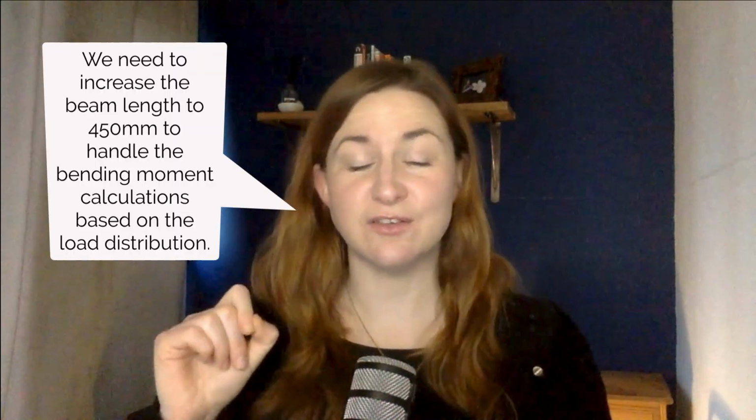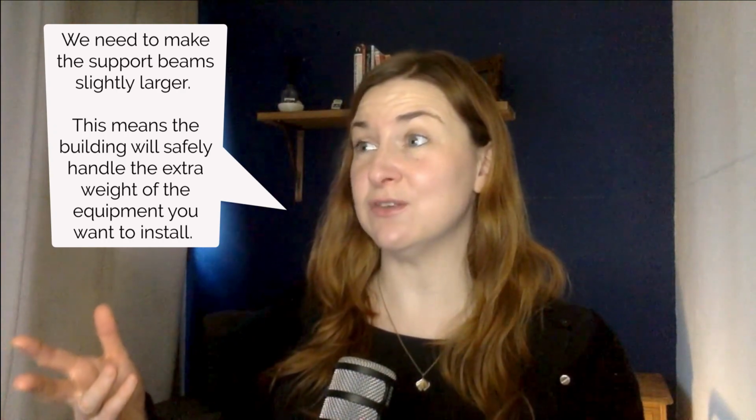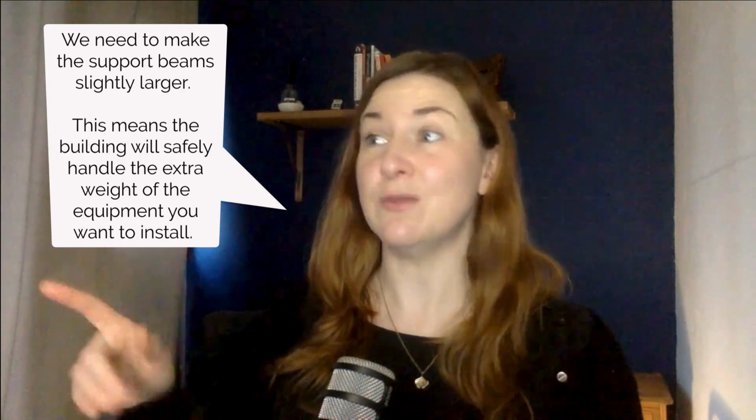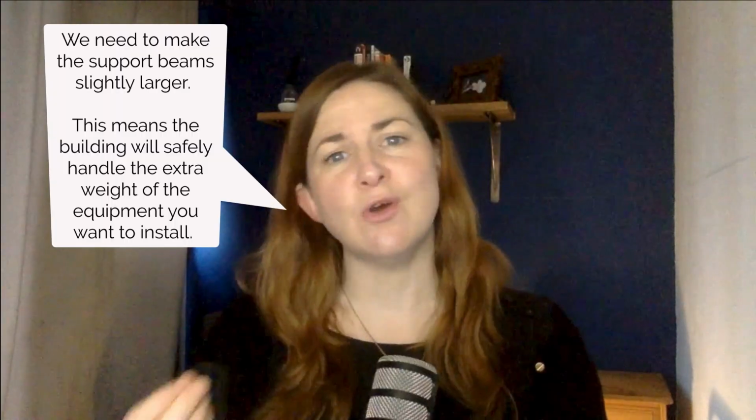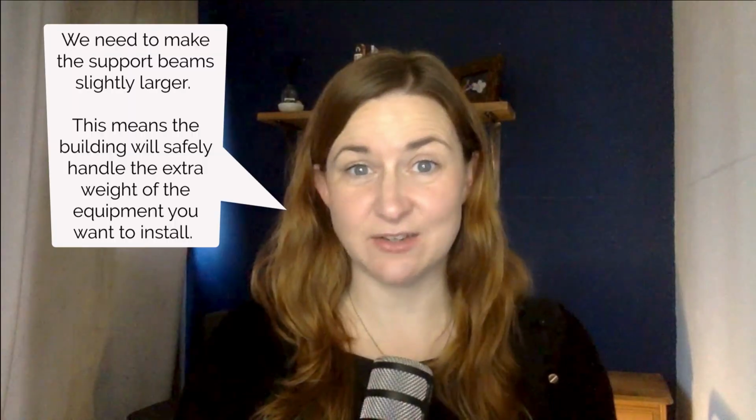But instead, start with, we need to make the support beams slightly larger. This means the building will safely handle the extra weight of the equipment that you want to install on the upper floors. And it'll meet all the safety regulations. Not only have you explained it in a clearer way, but you've also told them why they should listen. Now, if they want more detail, you have a foundation that you can build on. They might want more explanation, they might not. But you're starting with the big picture and giving them a reason to listen.